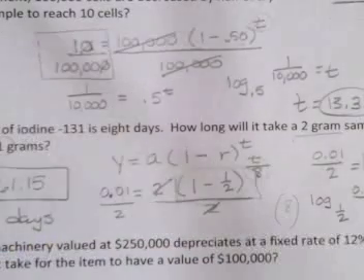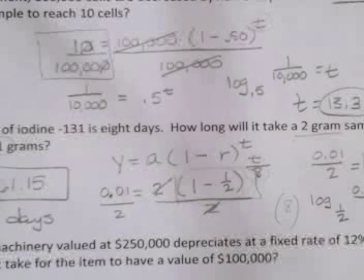So give your homework a try. Do some of these word problems and use logarithms instead of graphing and finding the intersection in your calculator.